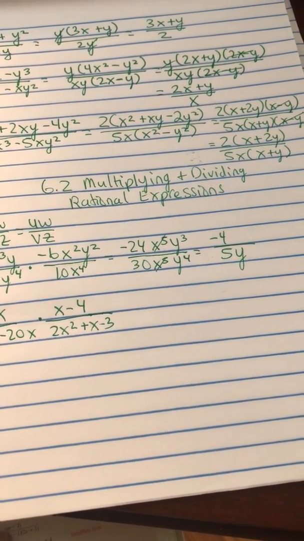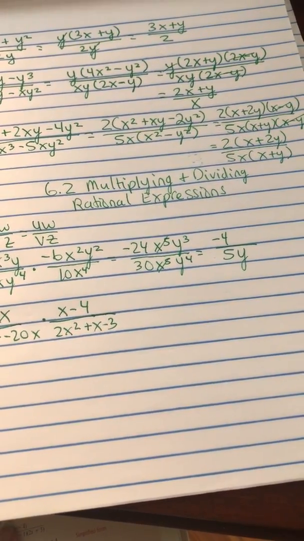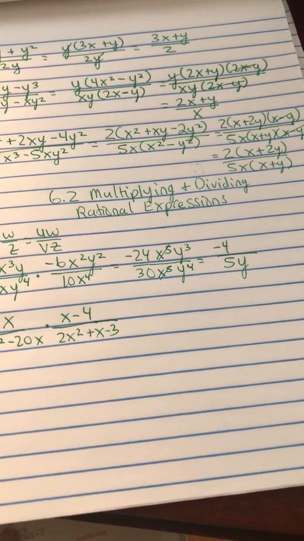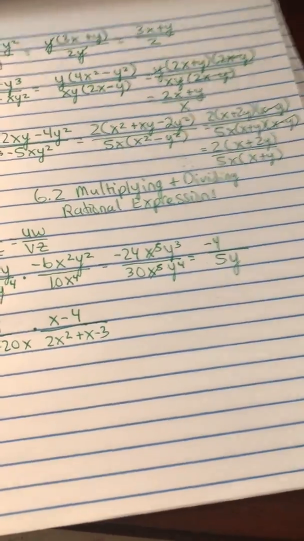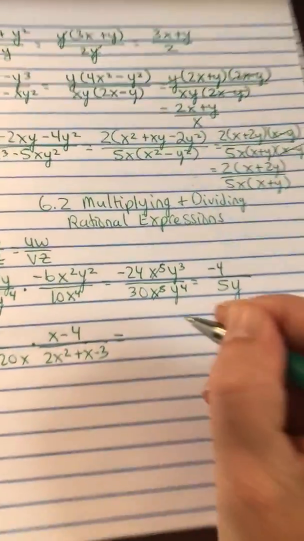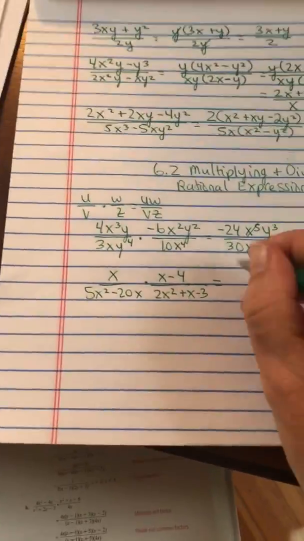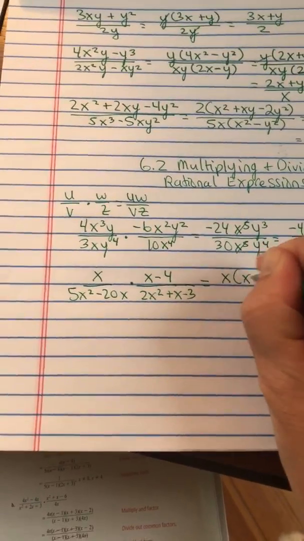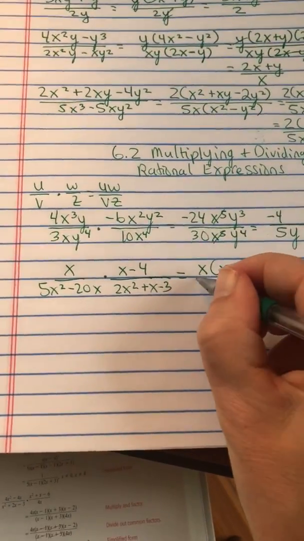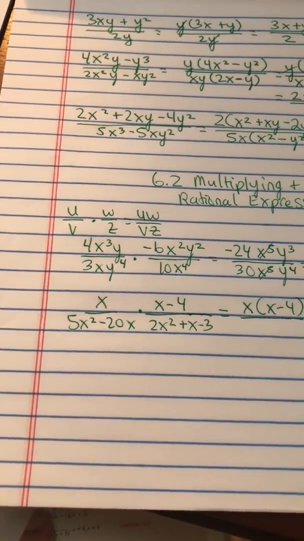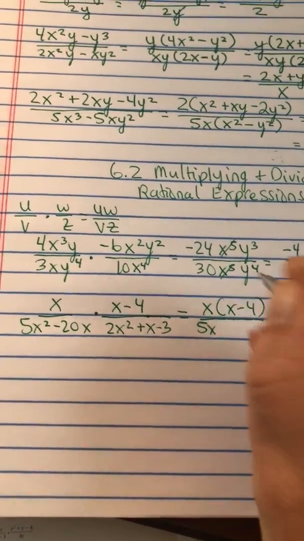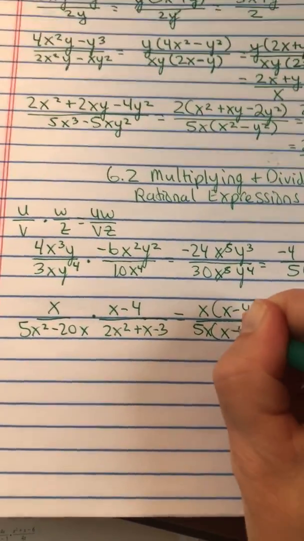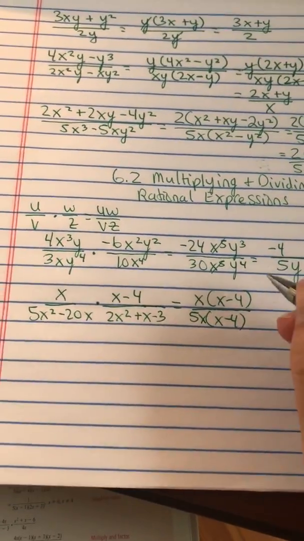All right, so they factored first. Okay, so what they did here is they went ahead and said, all right, obviously the top is x times x minus 4. On the bottom, they factored out a 5x from the first term and got x minus 4, which is good, because then that's going to cross out.